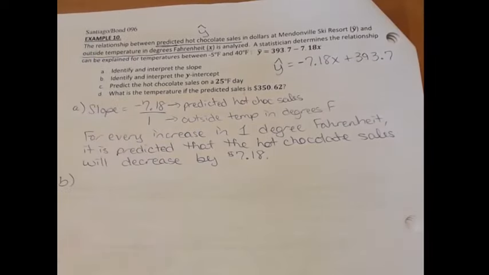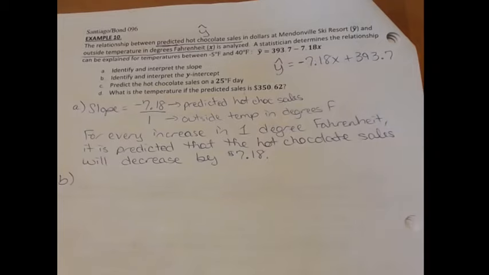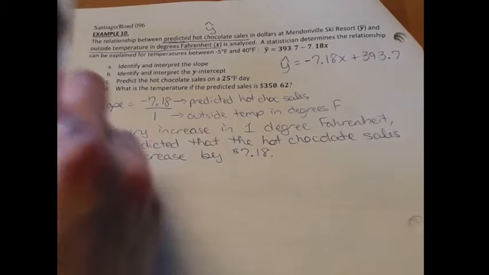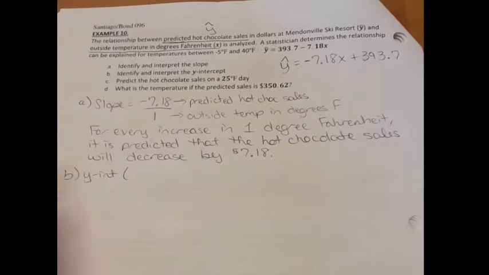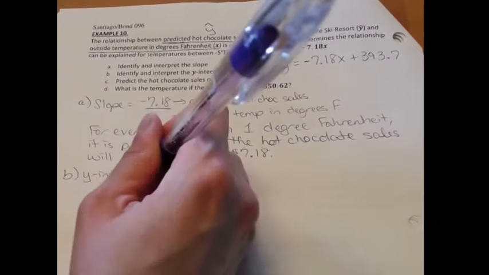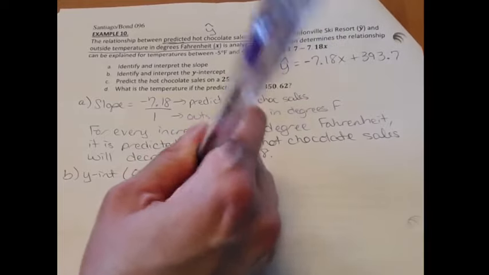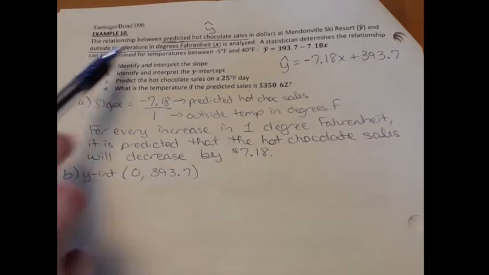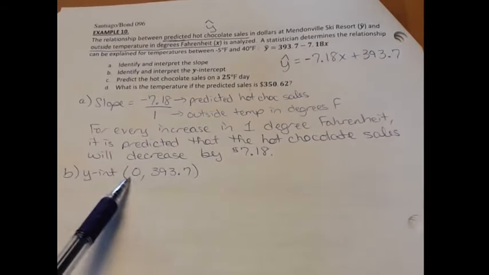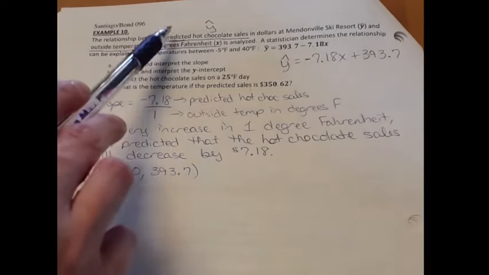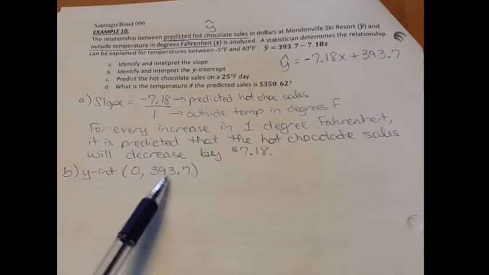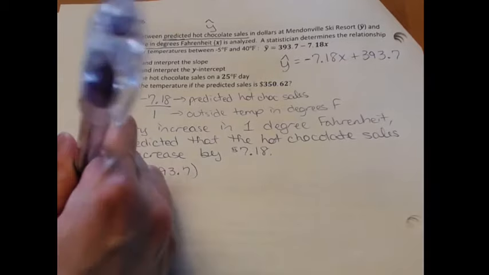Part B, identify and interpret the y-intercept. We know that slope was a negative 7.18, and we also know the y-intercept is 393.7. But as an ordered pair, the y-intercept will be written (0, 393.7). So let's talk about what that means. X represents the outside temperature in degrees Fahrenheit. Y represents the predicted hot chocolate sales. Temperature, sales.